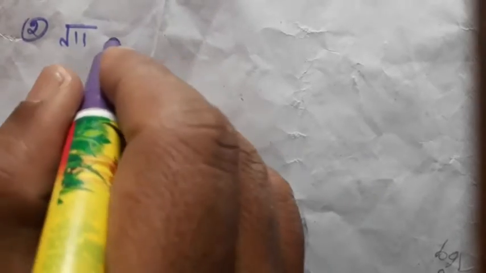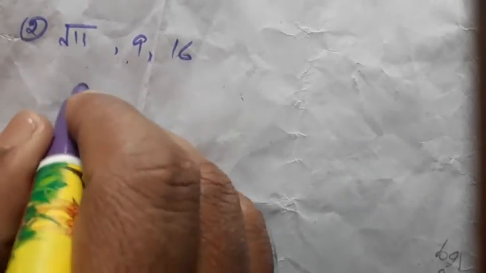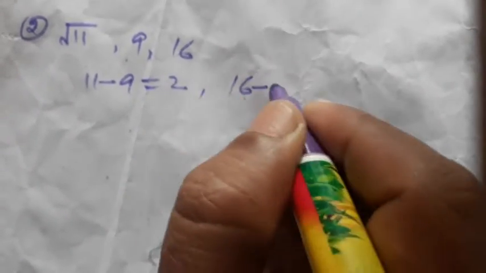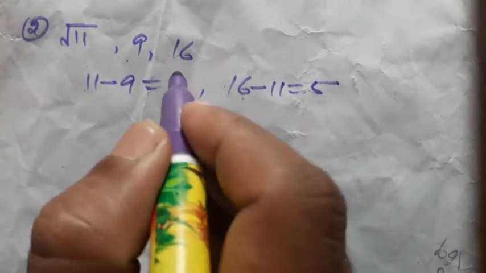Now suppose we take one more example, that is root 11. The nearest squares of 11 are 9 and 16. Let us check the gap, the difference between the two. If we subtract 9 from 11, we get 2, and if we subtract 11 from 16, we get 5. So we will go for 9 to get the nearest answer.